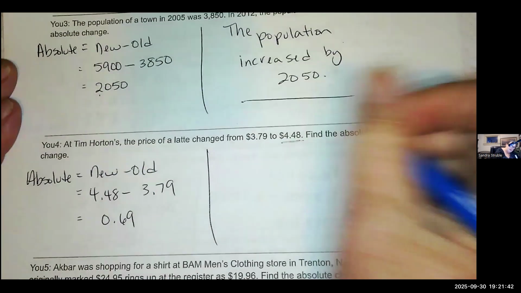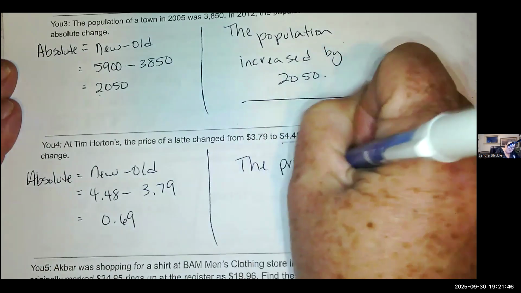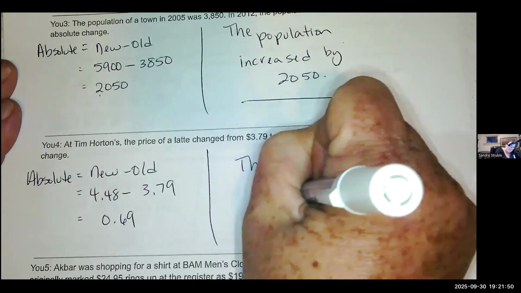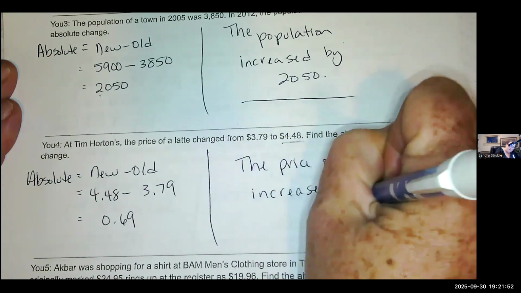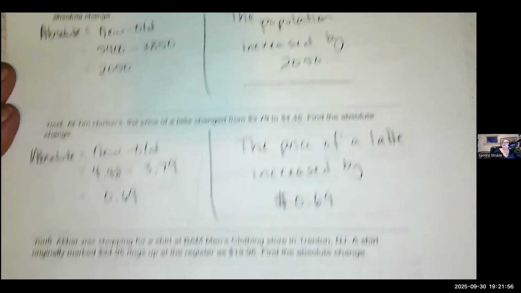So the absolute change is the price of a latte increased because it's positive by, don't forget your dollar sign, $0.69, so 69 cents.